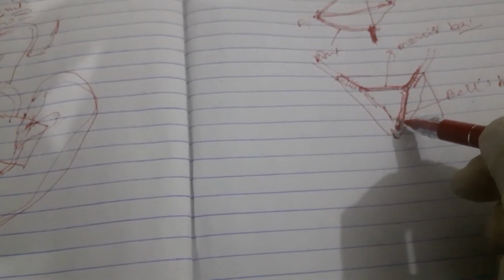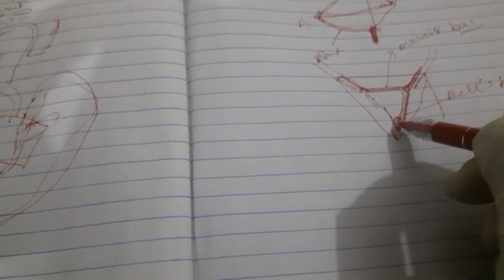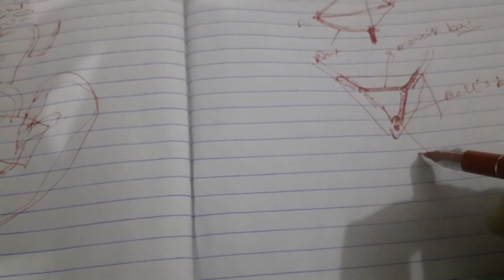This is the interureteric bar, and this is the ureterourethric bar or Bell's bar. Just above the internal urethral orifice there is an elevated part on the inner aspect, created by the median lobe of the prostate in the male, and that is called the uvula vesicae.